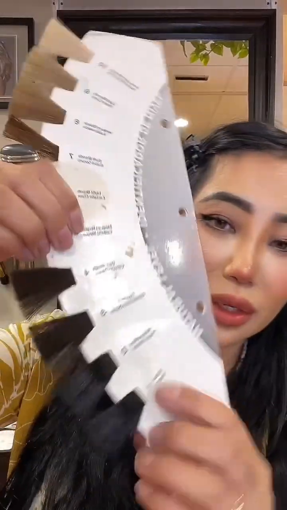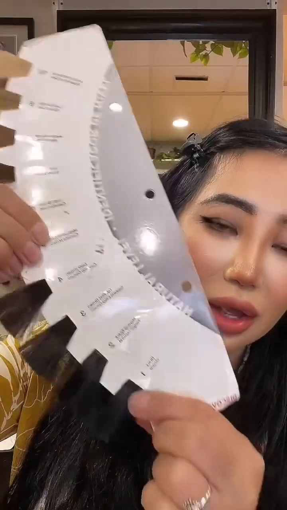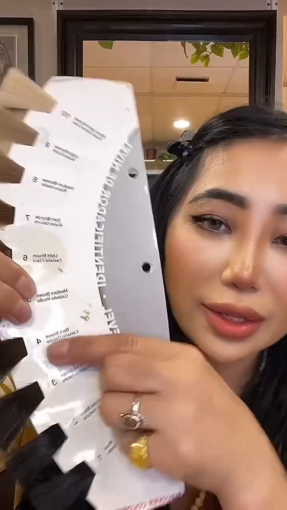When someone's natural color is anywhere between shades 1, 2, 3, and 4, we are going from natural black, darkest brown, to dark brown. That's level 4.